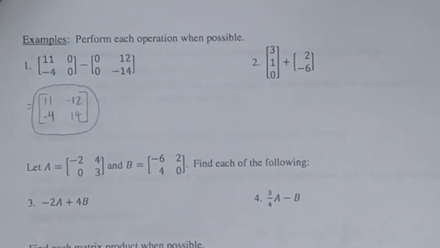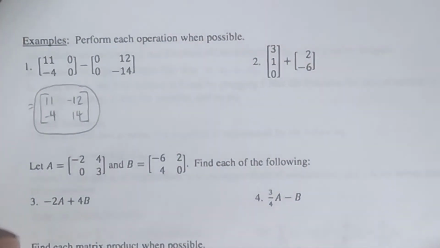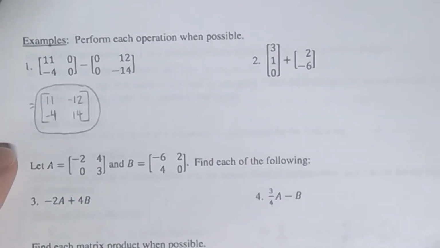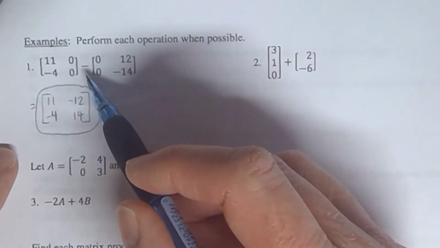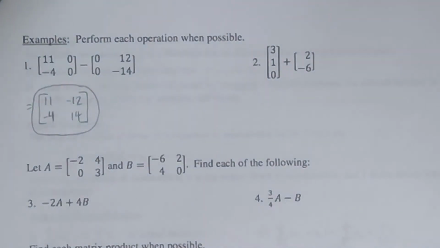That's all you have to do: subtract the numbers that are in the same spots and then put the answer in the same spot as well. If there was an addition symbol in between, you'd do the same thing except you would add instead of subtract the numbers. That's the only difference.